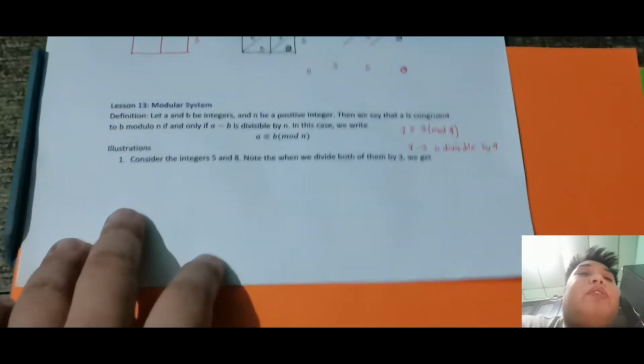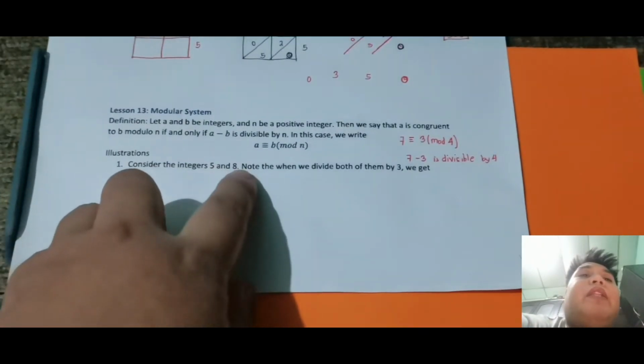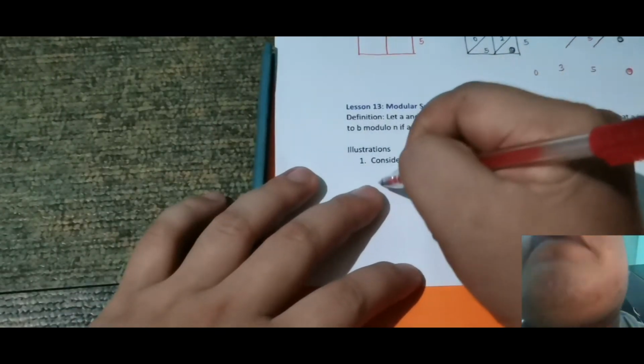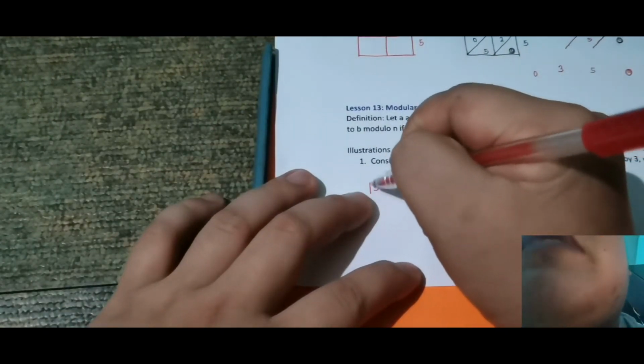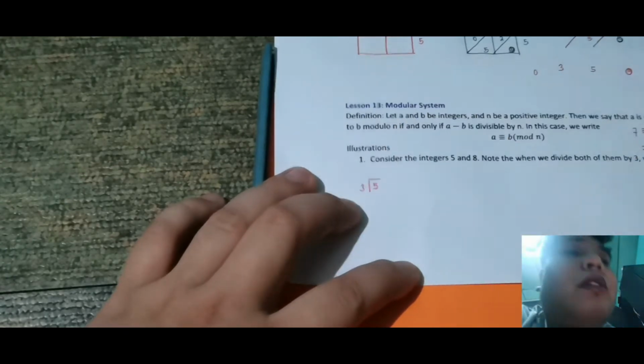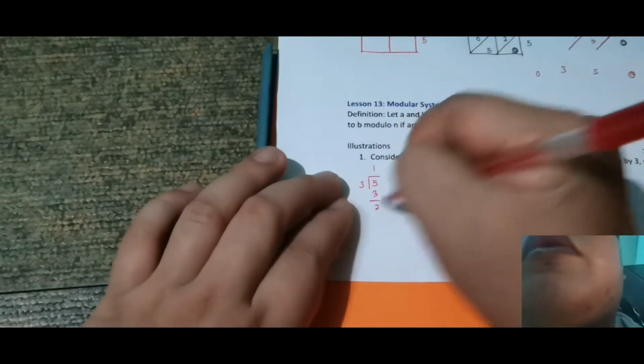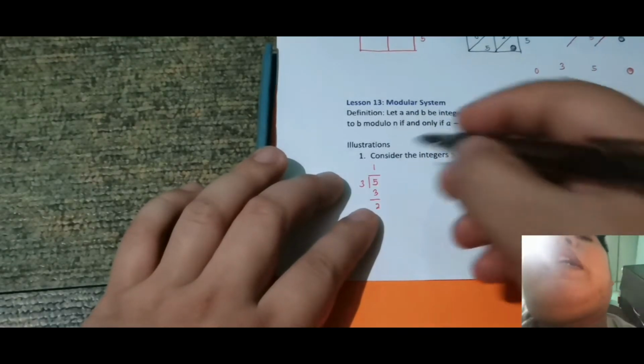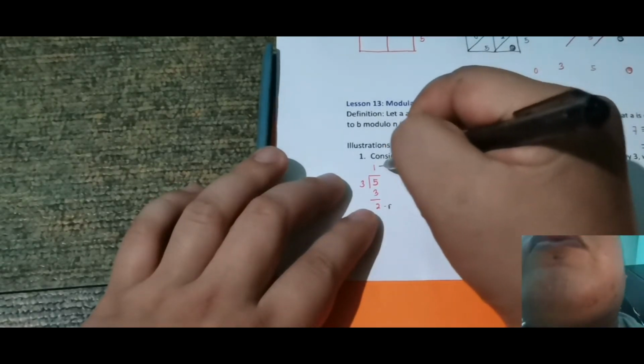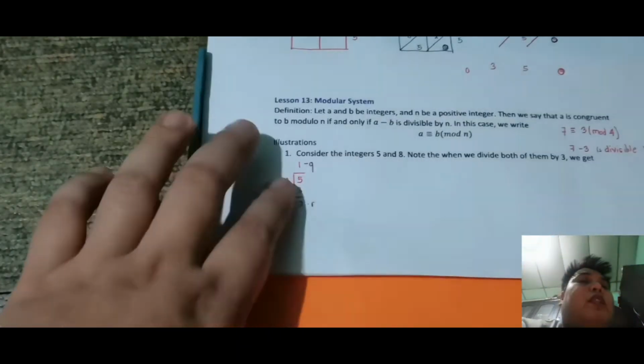Okay, now let us consider. Meron tayong mga illustration dito para mas maintindihan mo siya. Consider the integers 5 and 8. Note that when we divide both of them by 3, we get... Paano mangyayari? For example, si 5, dinivide natin sa 3. Ito yung remainder, ito yung quotient. Aware ka na ito yung ating quotient.